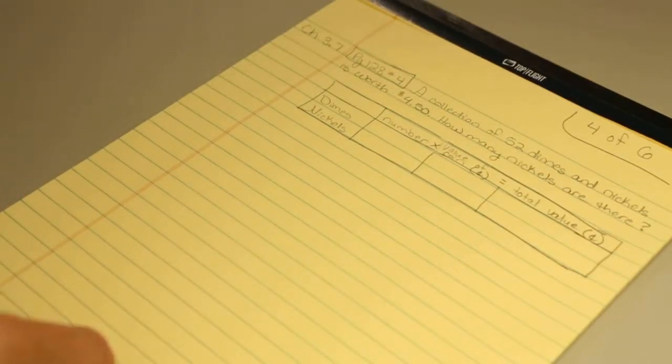All right, page 128, problem number 4. A collection of 52 dimes and nickels is worth $4.50. How many nickels are there?